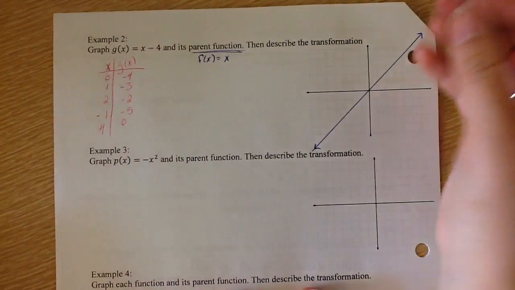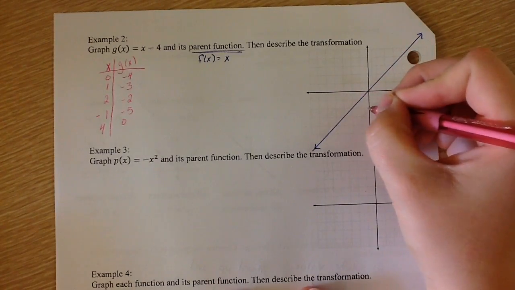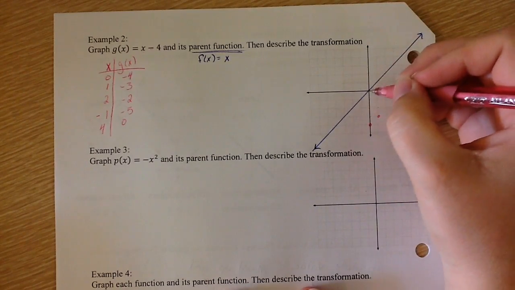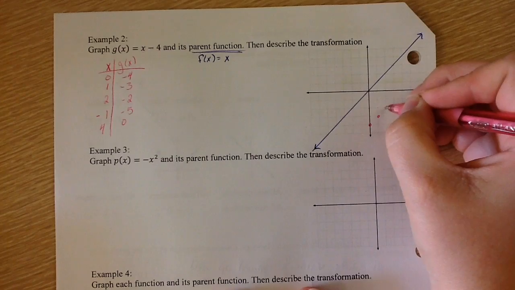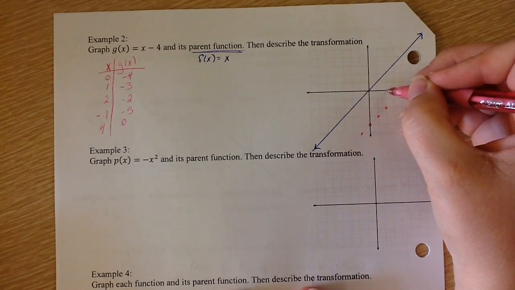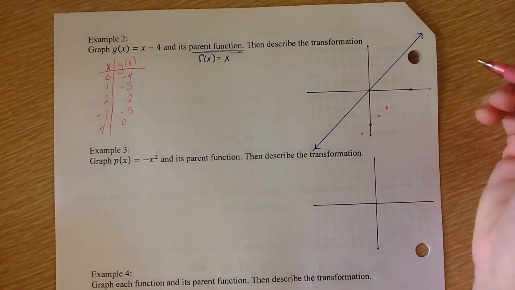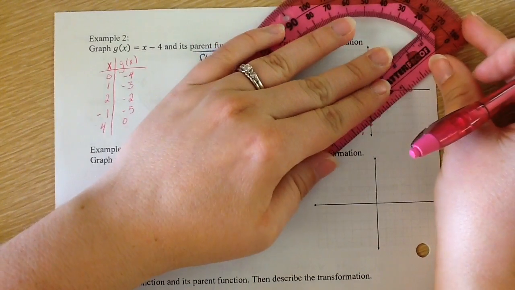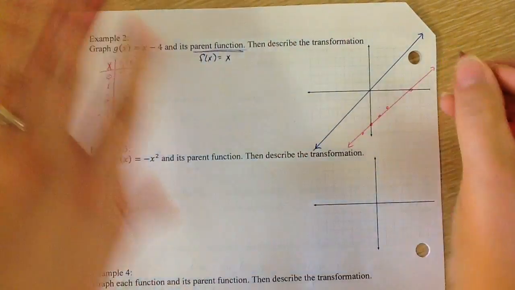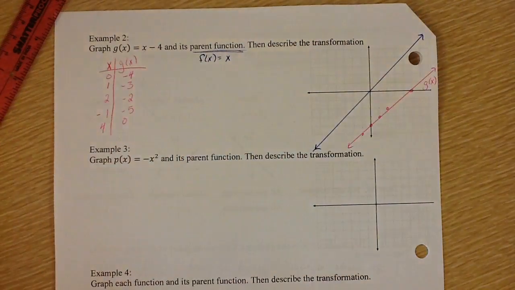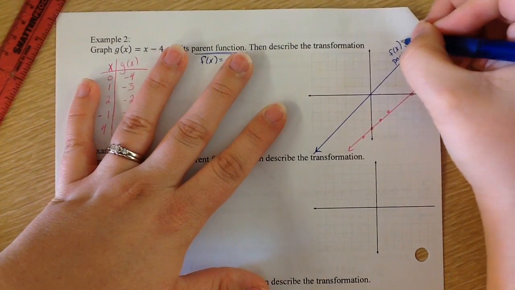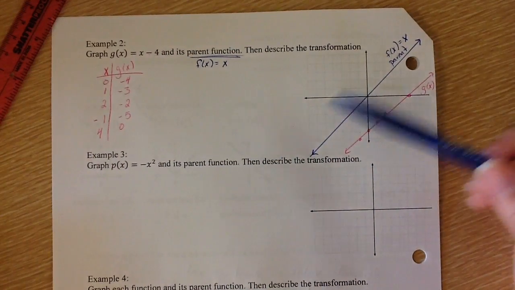Okay, so let's go ahead and plot those points. We got 0, negative 4, 1, negative 3, 2, negative 2, negative 1, negative 5, and 4, 0. So again, it looks like our line. We're going to have a line that goes like this. Okay, so we should probably identify, this is my g of x, and this is the parent, f of x equals x. Okay, and then describe the transformation.